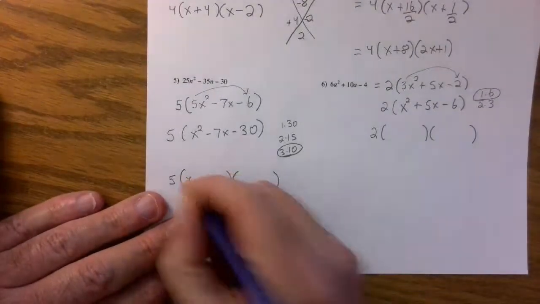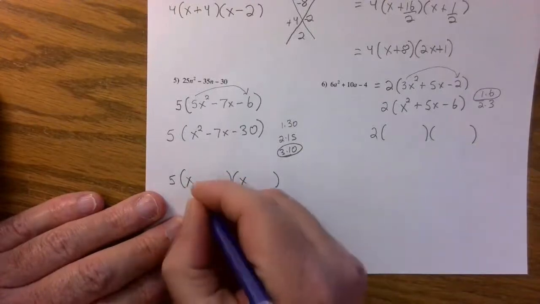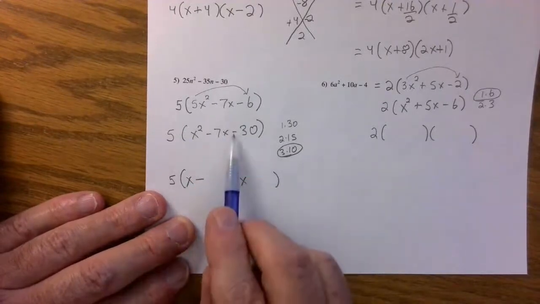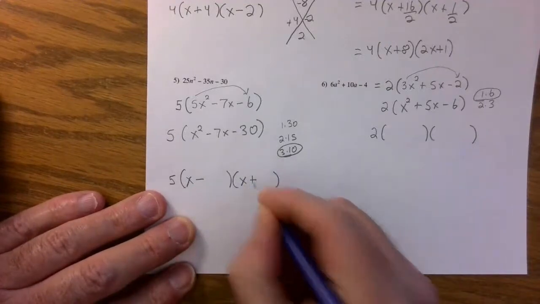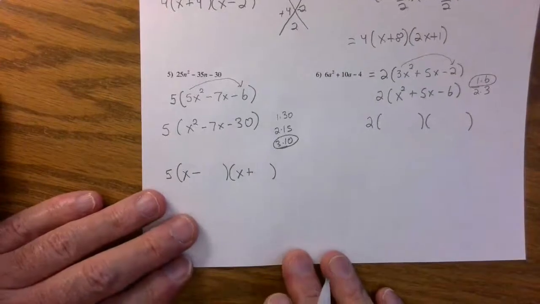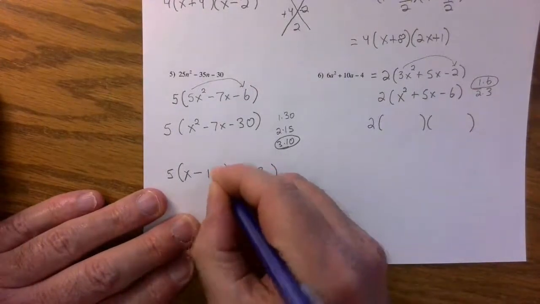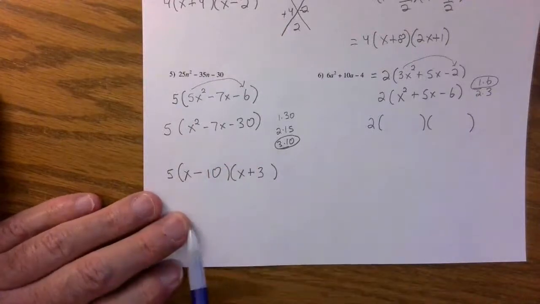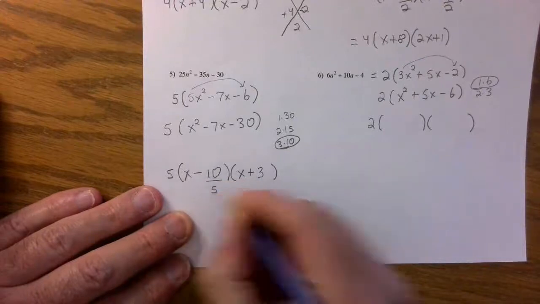So go ahead and put my x in here. Again, that negative, I put it here now, and that negative tells me the signs are different, so this one's now a plus. That's just the way I do it. And least goes last, so the little one goes here and the big one goes here. So I always get the signs right. We slid back the 5, so divide out the 5.